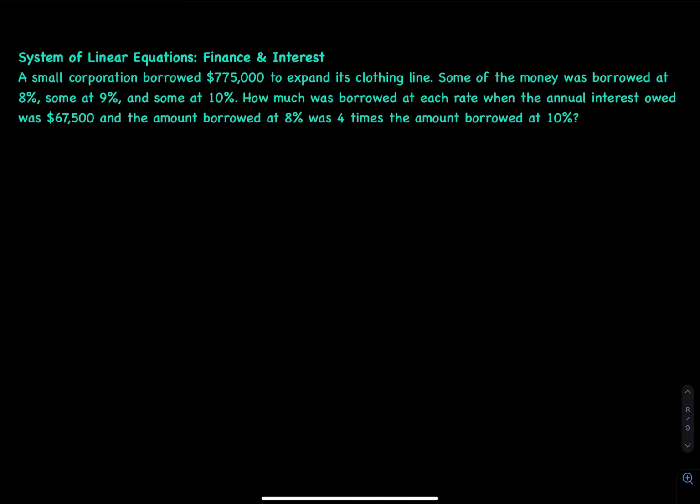Another system of linear equations application problem. This is regarding finance and interest. A small corporation borrows $775,000 to expand its clothing line. Some of the money was borrowed at 8%, some at 9%, and some at 10%. How much was borrowed at each rate when the annual interest owed was $67,500 and the amount borrowed at 8% was 4 times the amount borrowed at 10%.